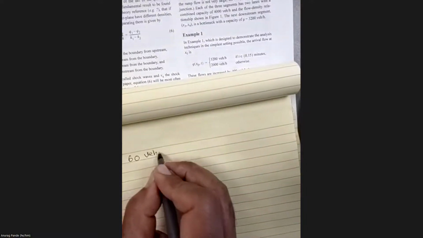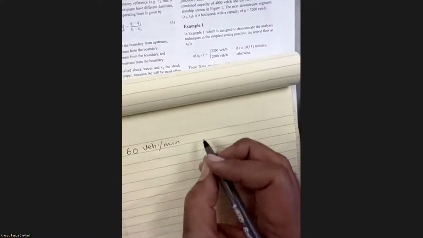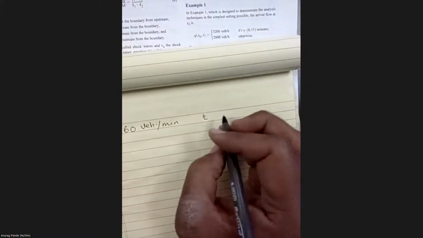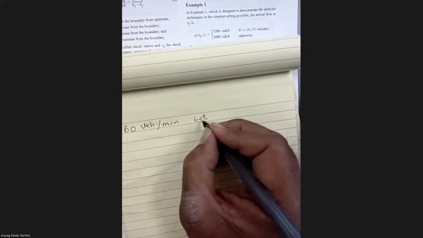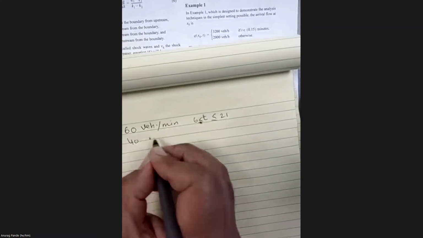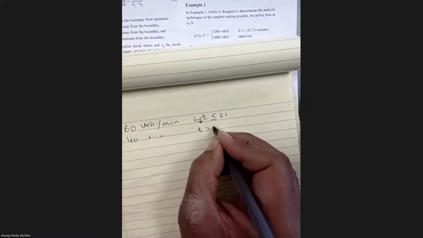from our discussion, our arrival rate was 60 vehicles per minute for t between 6 and 21, and then it reduces to 40 vehicles per minute at t greater than 21.